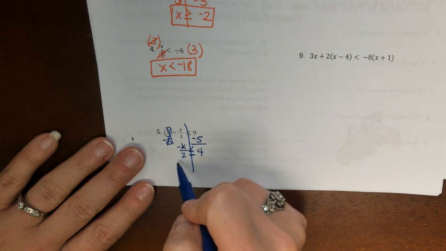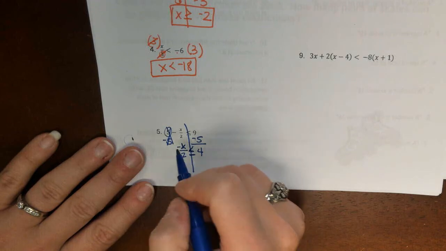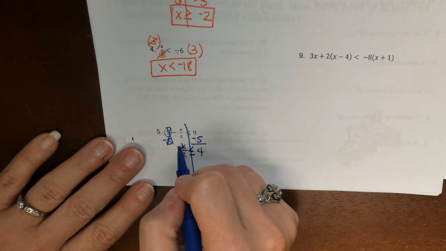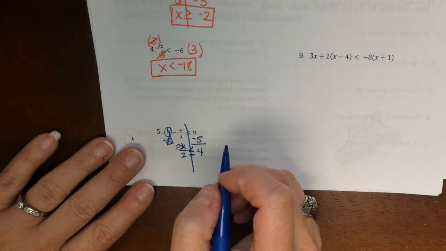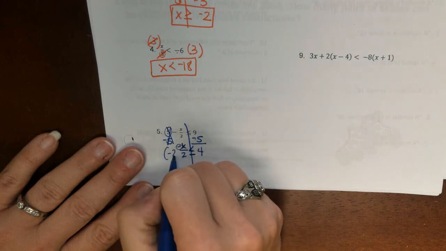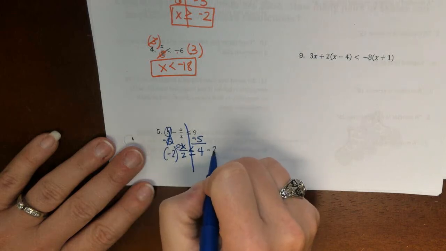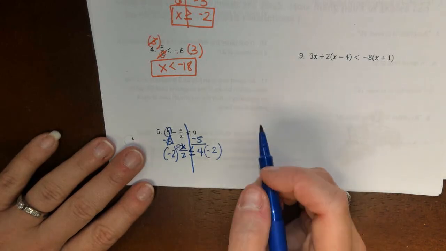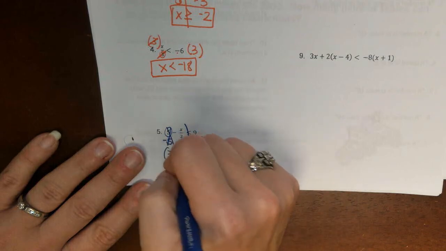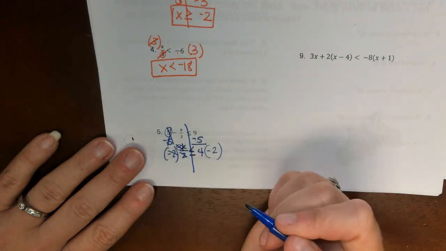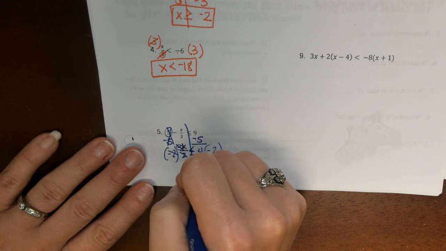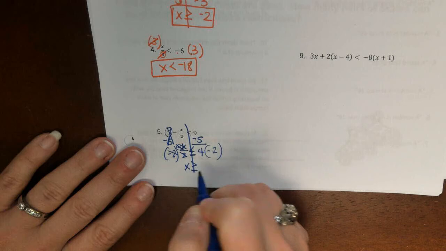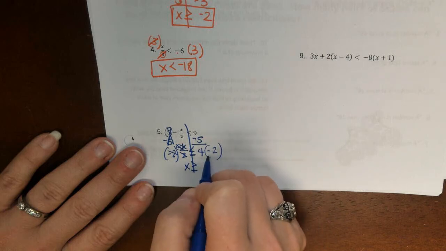So to undo this, we need to multiply, because this is division. We're going to multiply by that denominator, but also make it negative so that we can cancel the negative out and the denominator. So both sides need to multiply by a negative 2. When you do that, it cancels out the negative sign and the denominator. You're just left with x, but we multiplied by a negative. So we're going to flip our sign and then just do this multiplication over here.